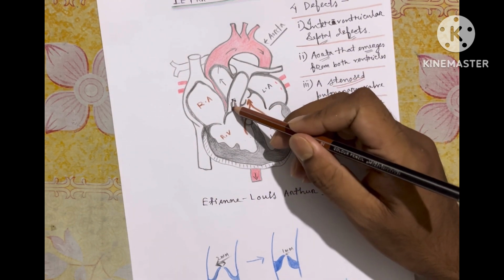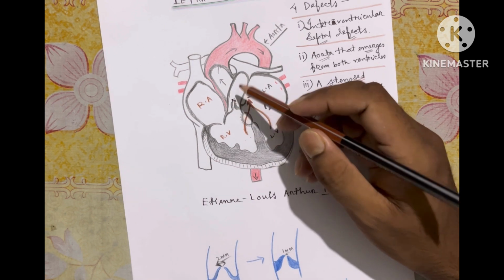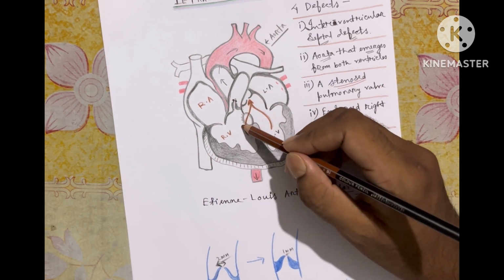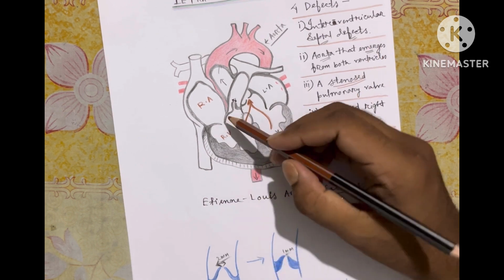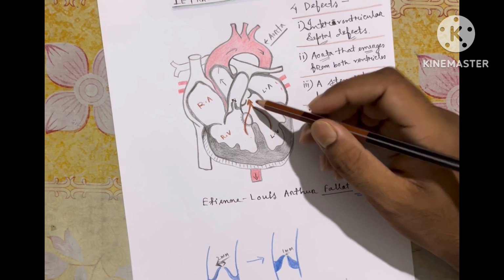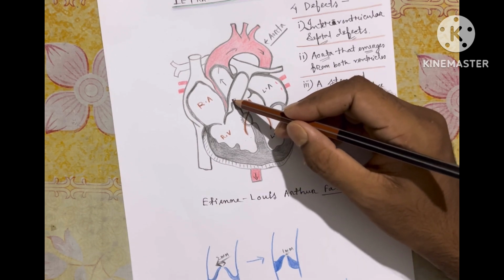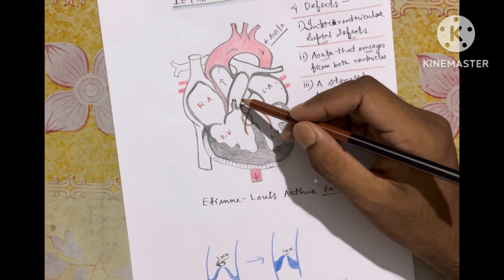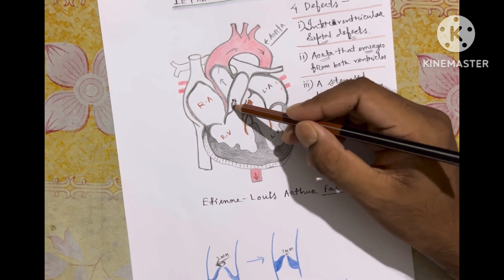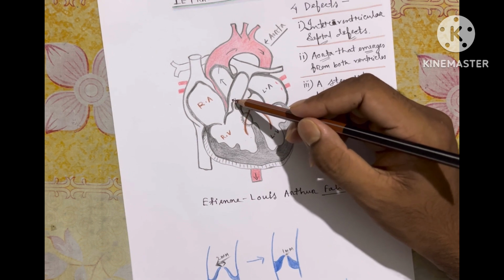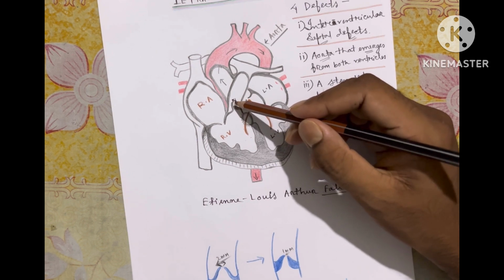So through this small opening, if the right ventricle has to push all its content, then obviously it has to work so much, because usually this opening is broader, but now because of this stenosis, the gap between both the cusps of our pulmonary valve becomes narrower.